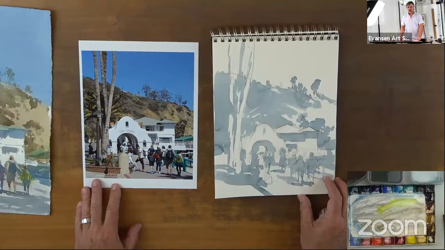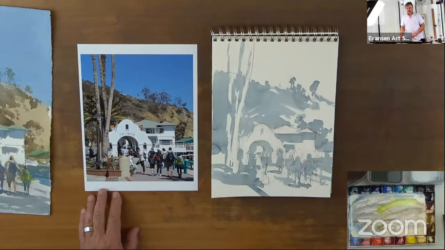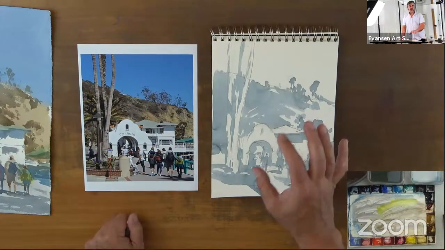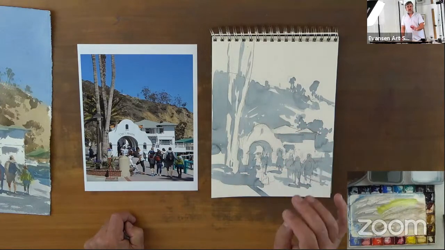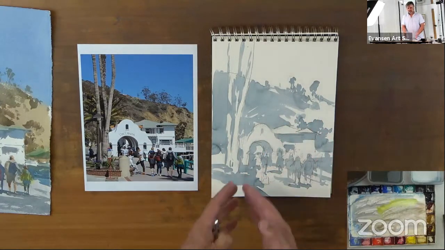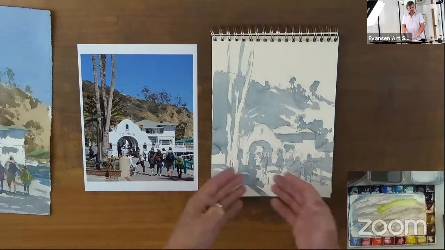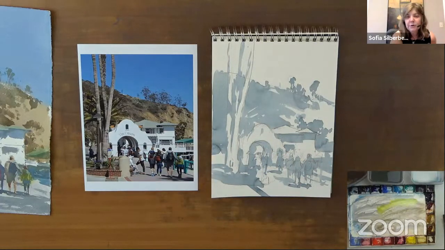All right, so now when I'm finding my darks, I want to avoid putting too many dark shapes in the distance, okay? I want that area to sit back. So I'm going to try and concentrate my darker shapes in the foreground and the middle ground.